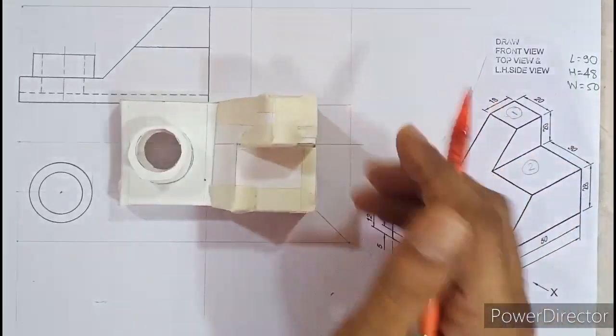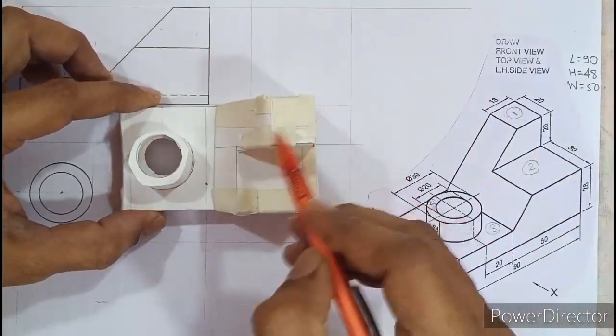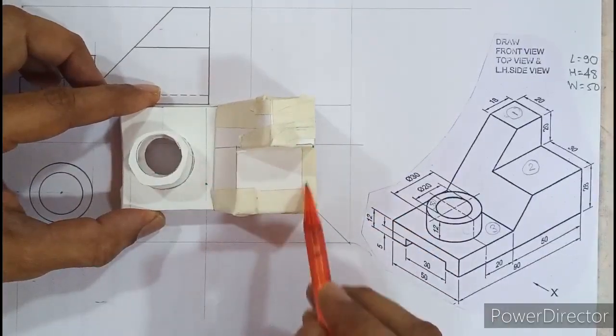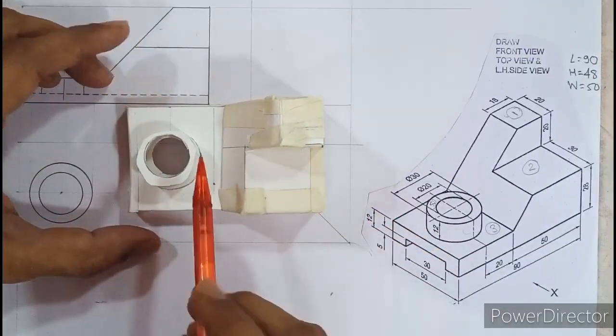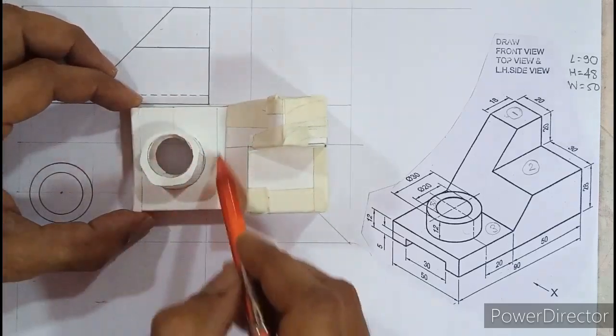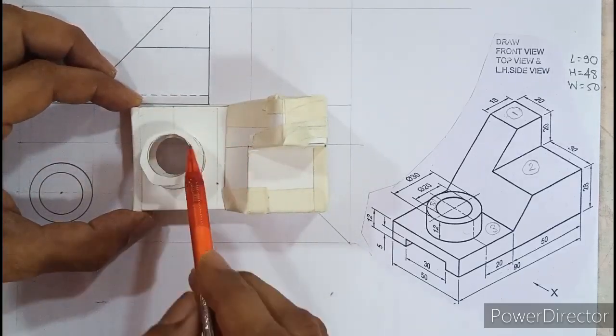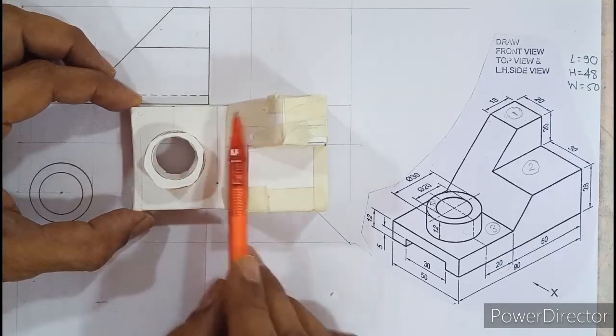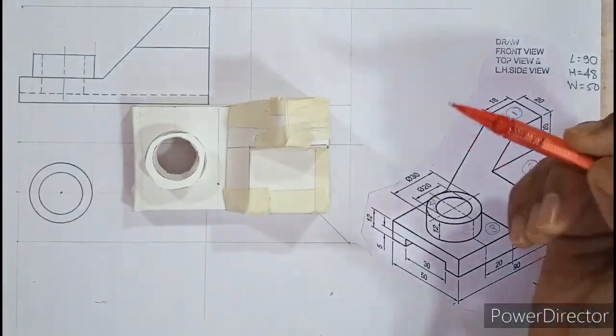So in the top view when you observe, you can see this as surface 1, right? Then this rectangle will be seen as surface number 2. You can see this in and around the cylinder as surface 3. Fourth, let it be the circular surface. And fifth is this inclined surface. So we need to draw this one by one.